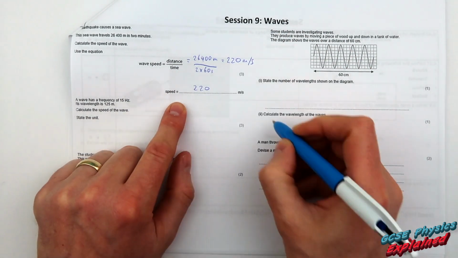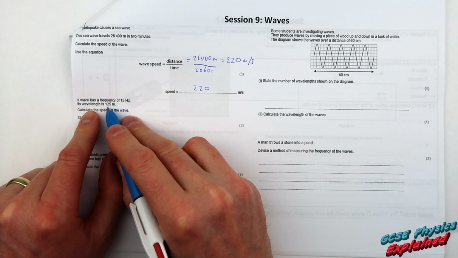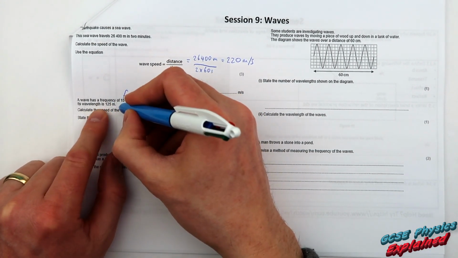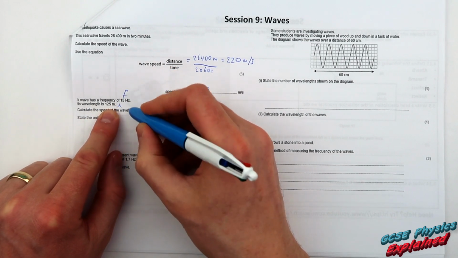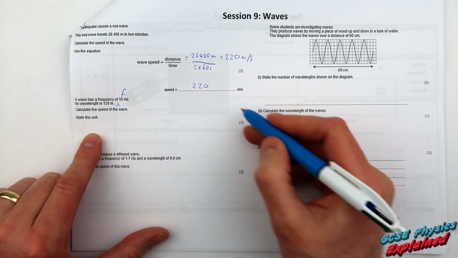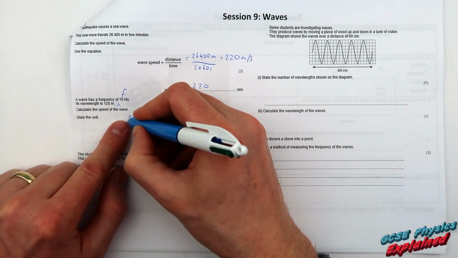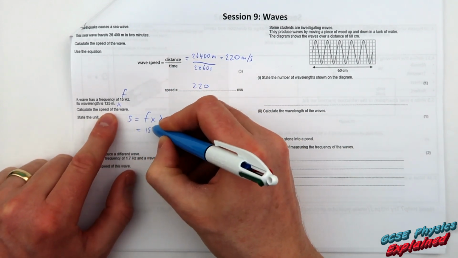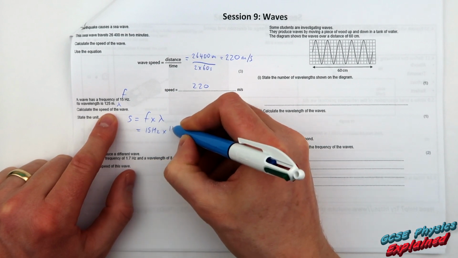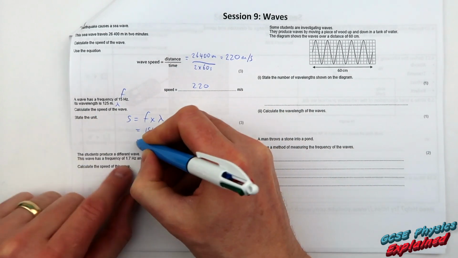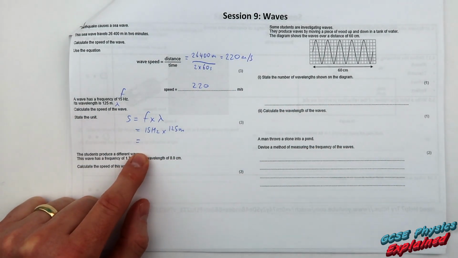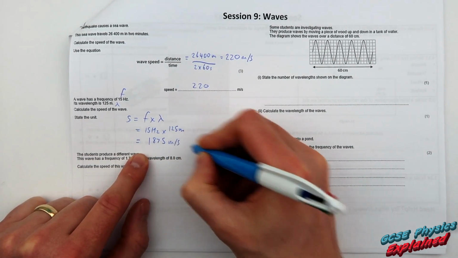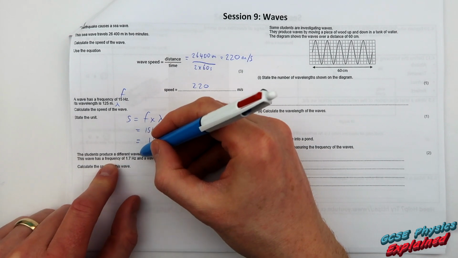The wave has a frequency of 15 hertz. Its wavelength is that, 125 meters. Calculate the speed of the wave, state the unit. Speed equals frequency times by wavelength. So that's 15 hertz multiplied by 125 meters. And that comes out as 1,875 meters per second.